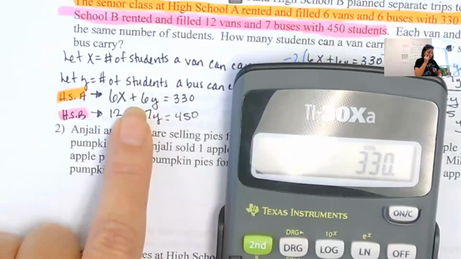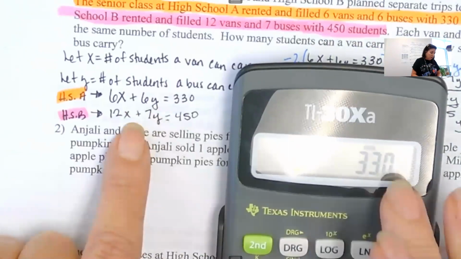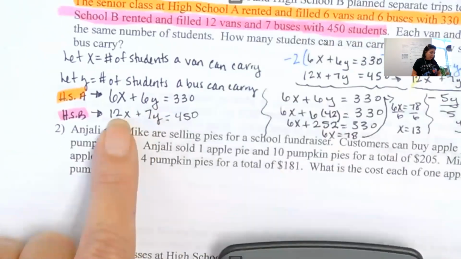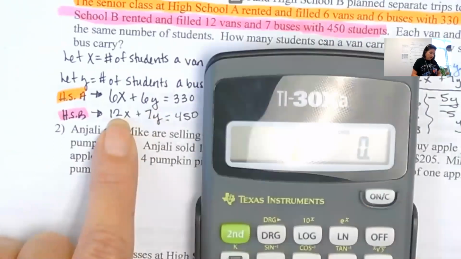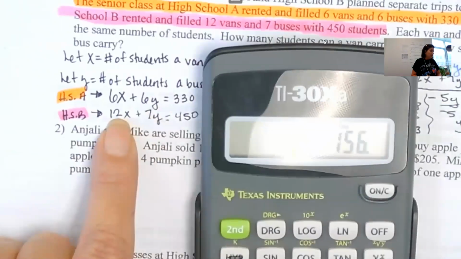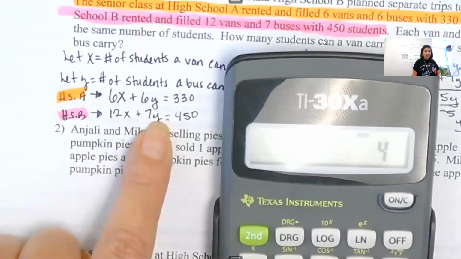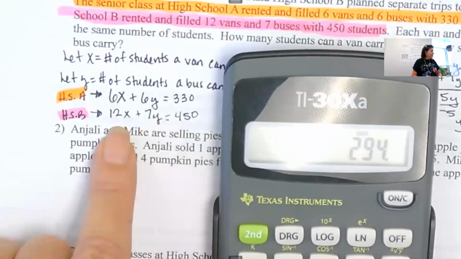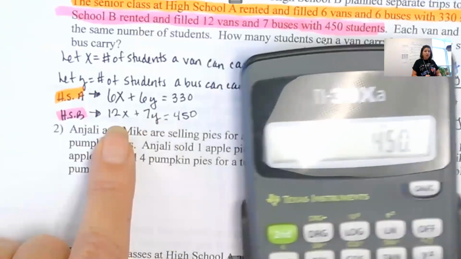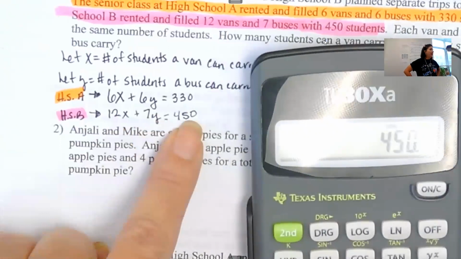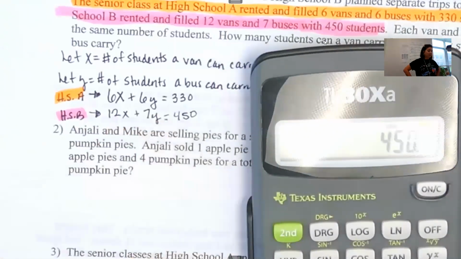Let's see if it makes high school B true. So you'll help me remember the numbers. There were 12 vans for high school B with 13 students on each van. So 12 times 13, that's 156 students in vans. Y'all remember that? 156 students in vans. And there were 7 buses with 42 kids each. So 294 kids on a bus, plus how many students were on vans? 156. 450 students. So did we do it right? Yay. Questions on that? All right.